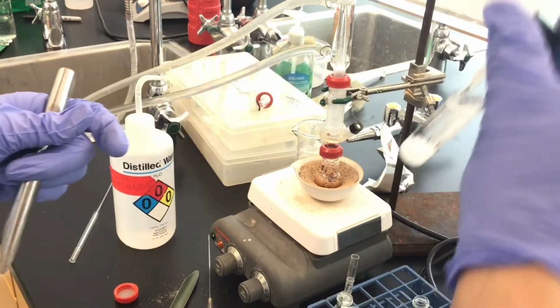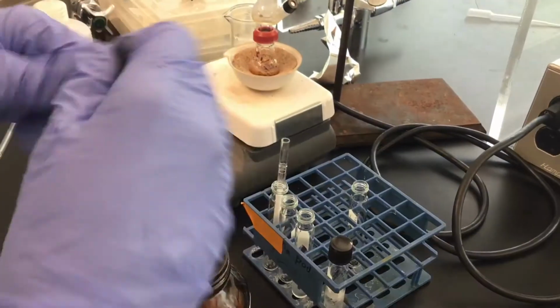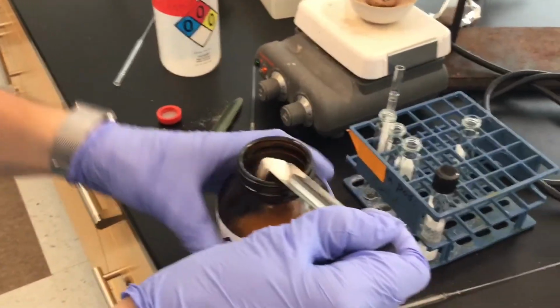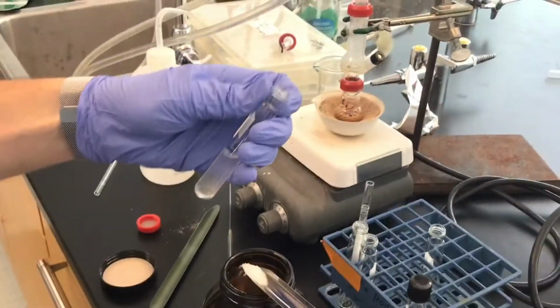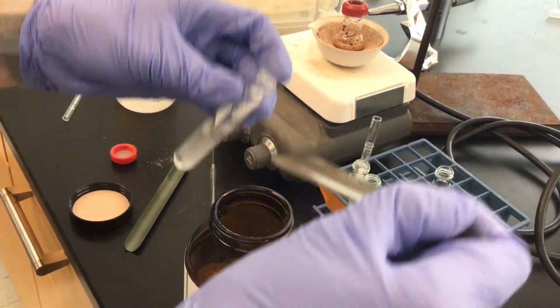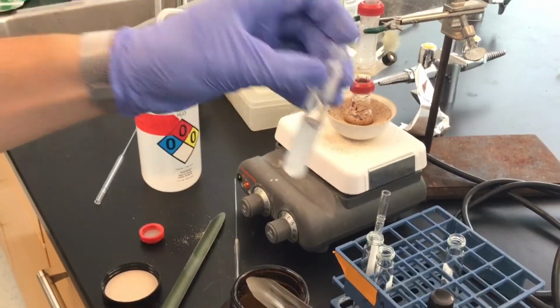I also want to point out, so this is our organic layer, remember. If you had accidentally forgotten which one it was, this is the aqueous layer. Once you put sodium sulfate in it, it of course dissolves in water because it's a salt.